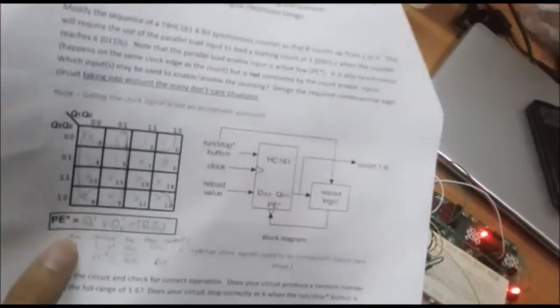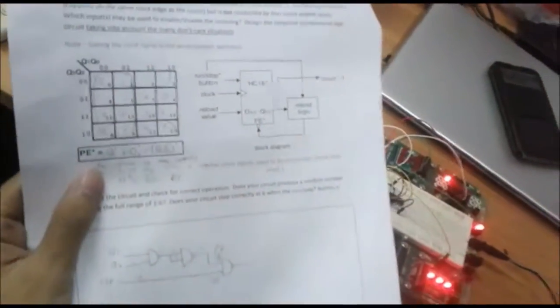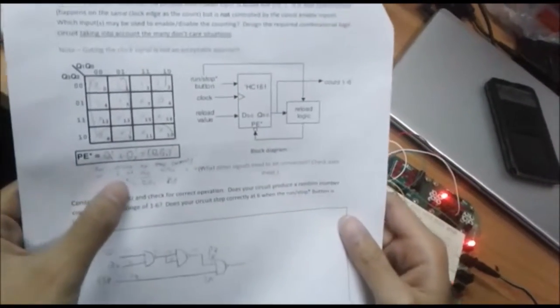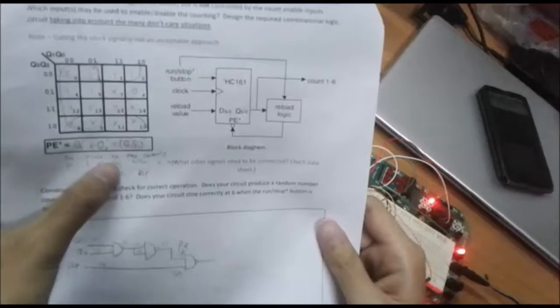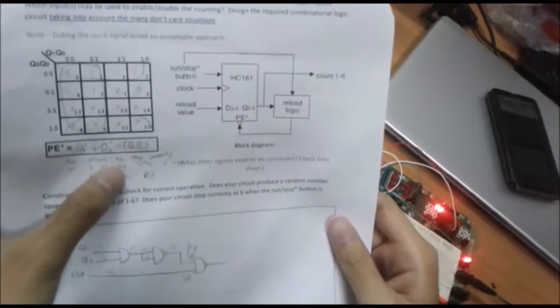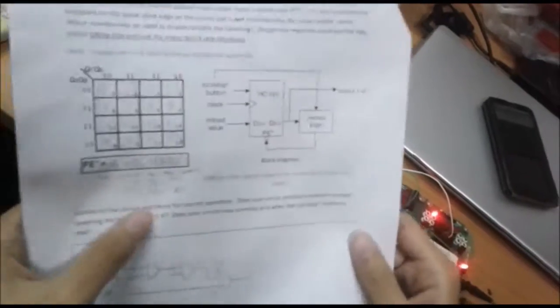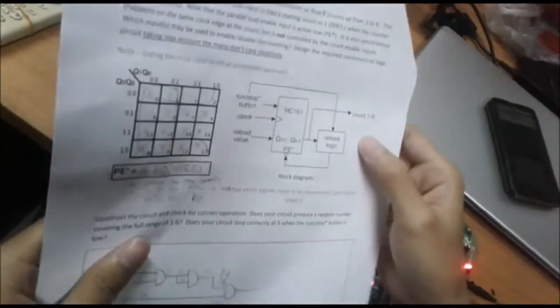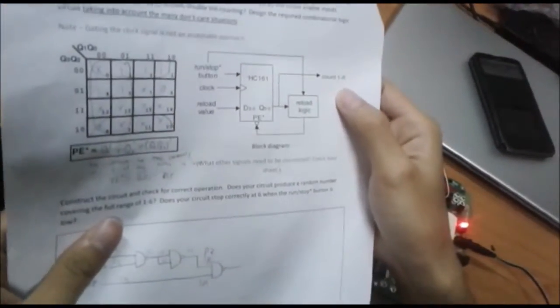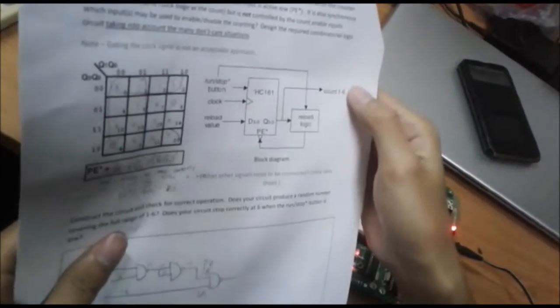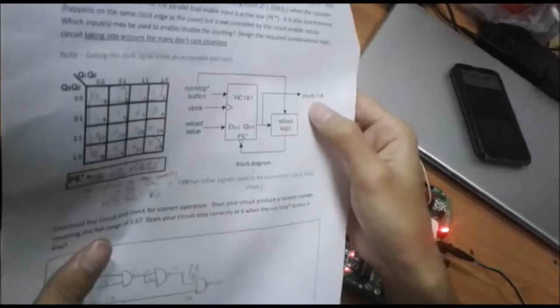Now I am doing part 3. The equation is P equals Q1 not plus Q2 not, and using De Morgan's theorem, the final equation will be Q1 multiplied by Q2 not. It is a NAND gate, and the output counts from 1 to 6, and repeats again from 1 to 6. 6 will repeat to 1, and 1 will count from 6.